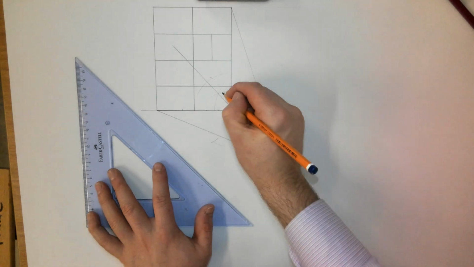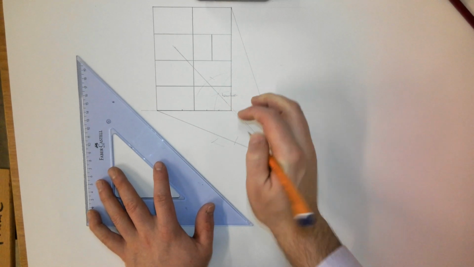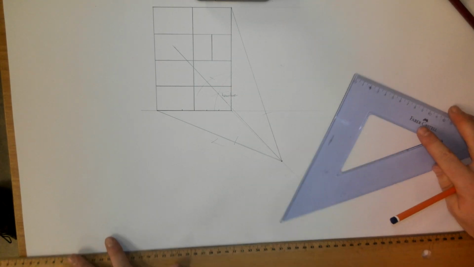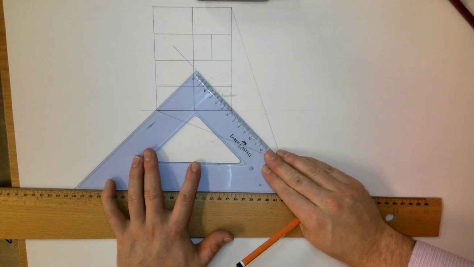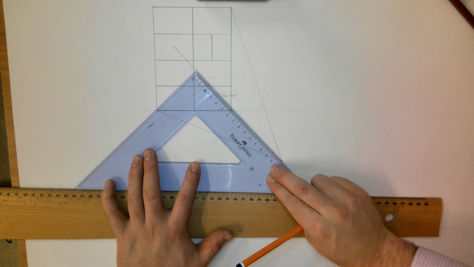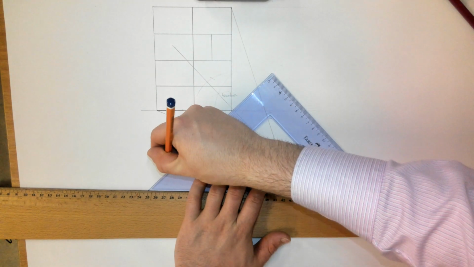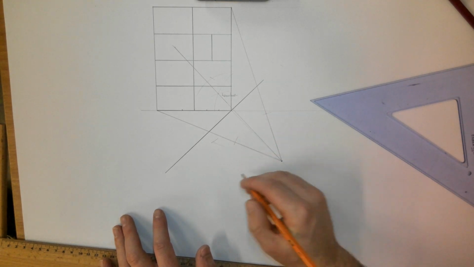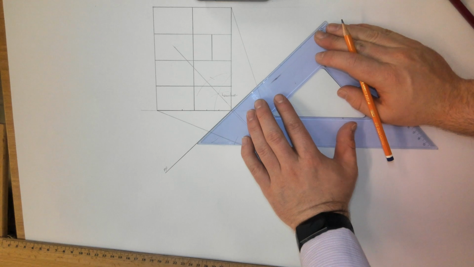So there's the bisector. So the picture plane is perpendicular to that. So I can take a set square, line it up with the bisector. So slide it down, and there's my picture plane. So commonly students think it's at 45 degrees. It's not. It's perpendicular to the bisector.